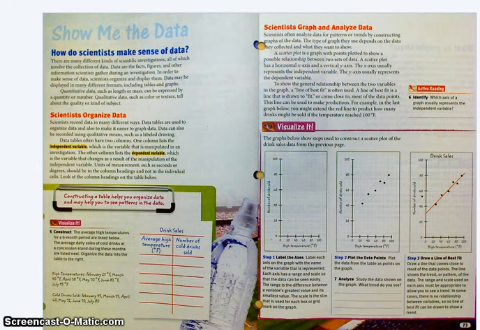All right, there are two types of data. There are quantitative data, such as length or mass, which can be expressed by a quantity or a number. And then there is qualitative data, such as color or texture, and it tells about the quality or kind of subject, so it's a description.